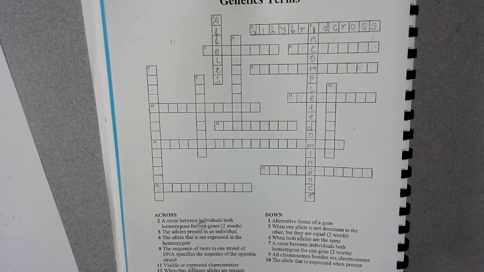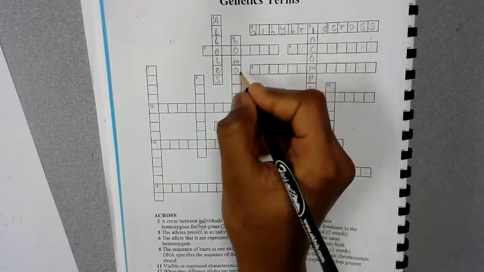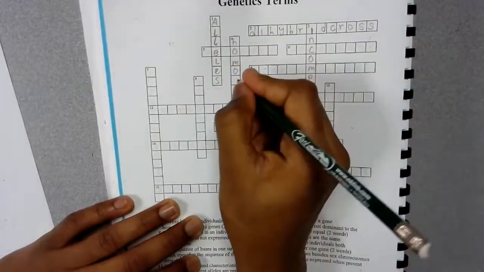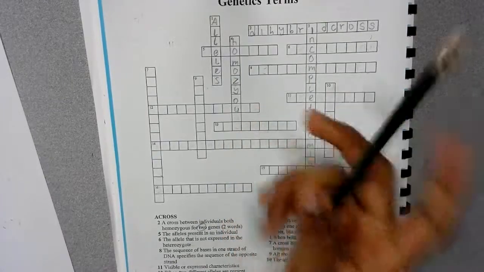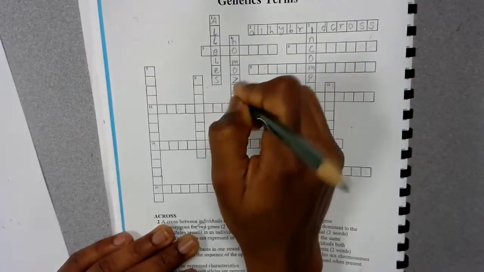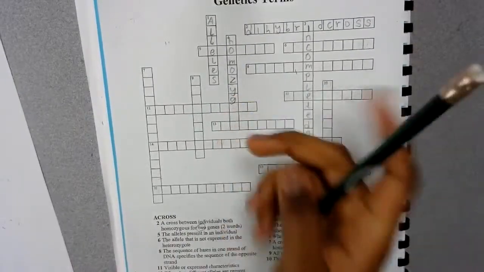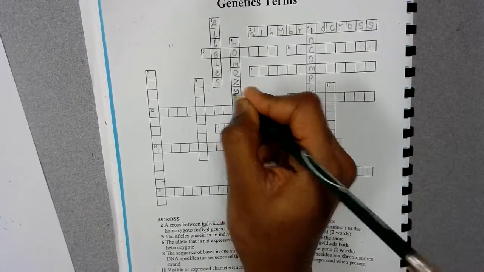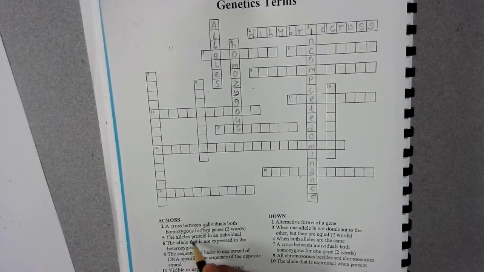So number four is homozygous, when both alleles are the same. H-O-M-O-Z-Y-G-O-U-S, homozygous.